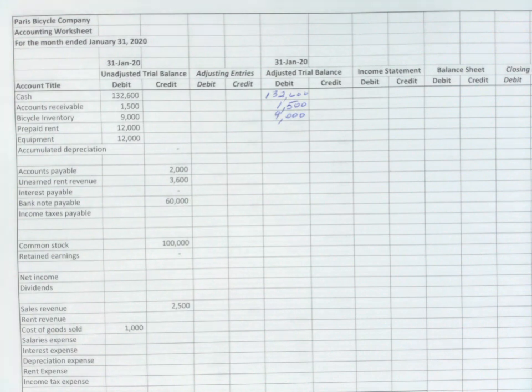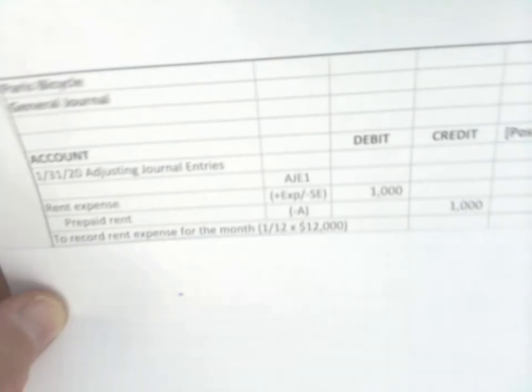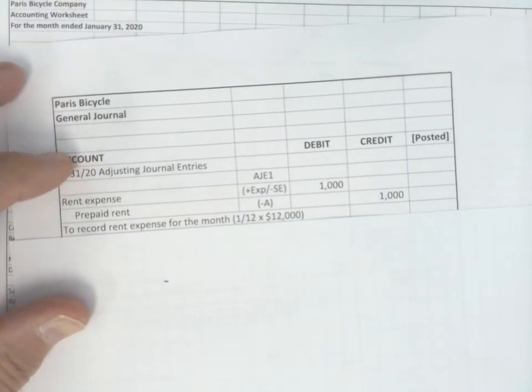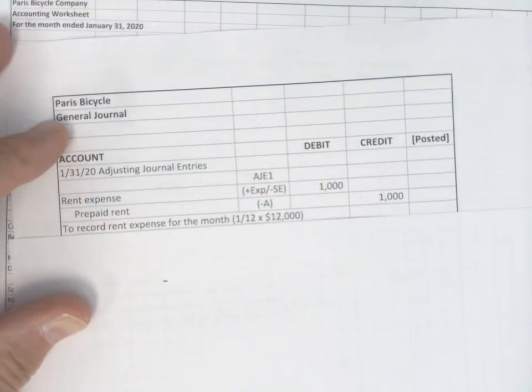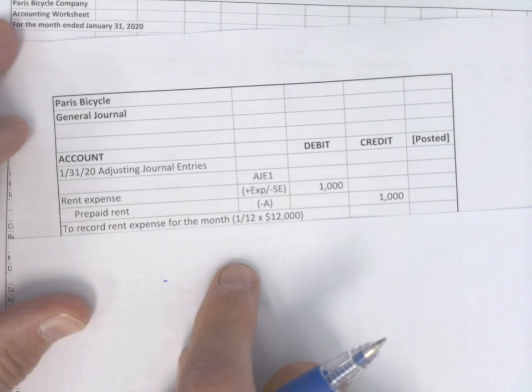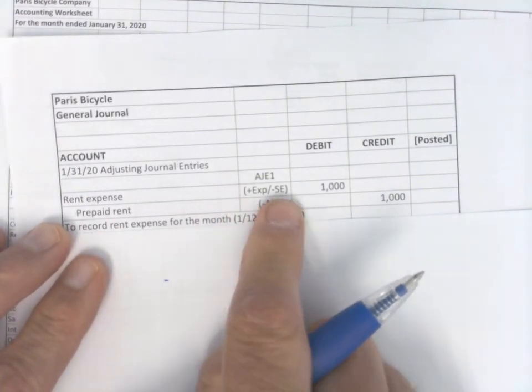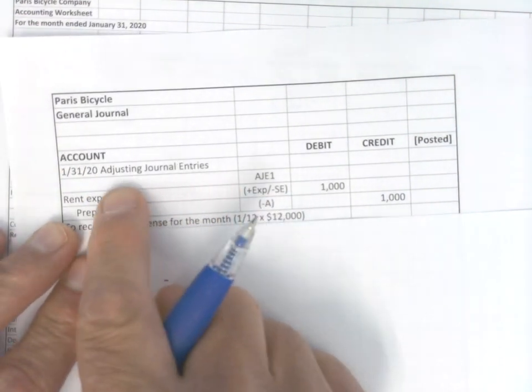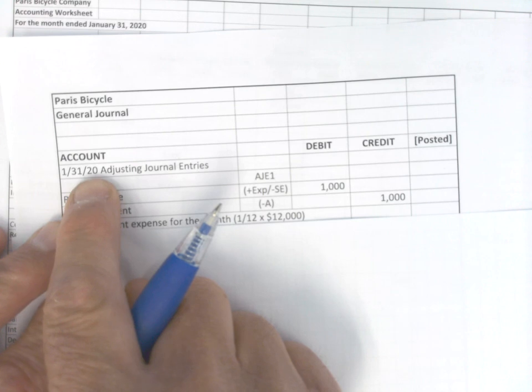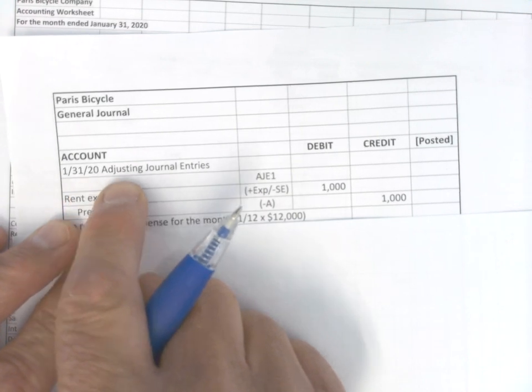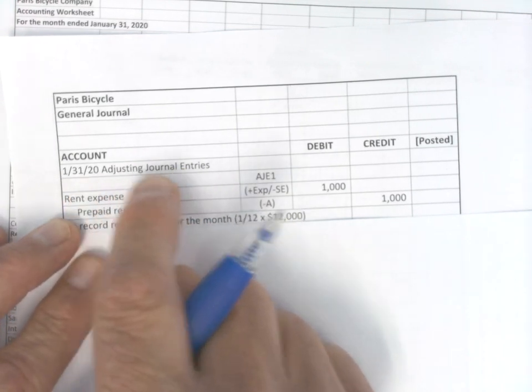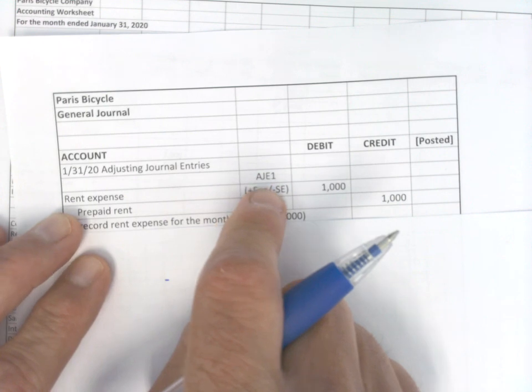And so these adjusting journal entries go into the general ledger. So I went ahead and did the rent expense debit. The date is 1/30/20, and these are adjusting journal entries at the end of January.